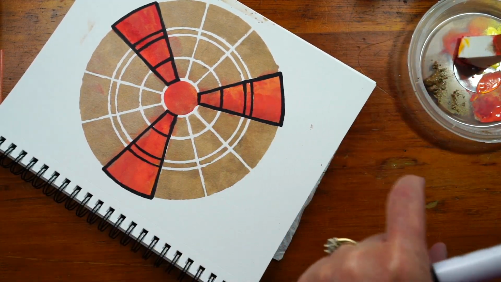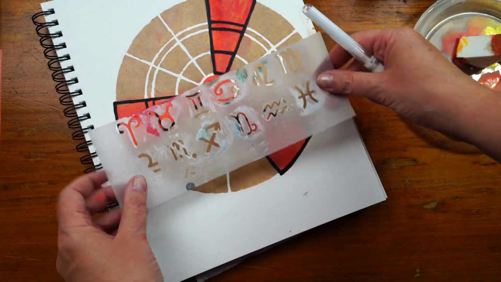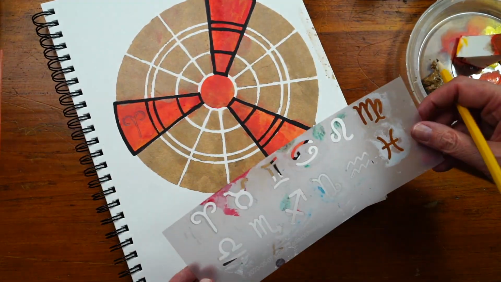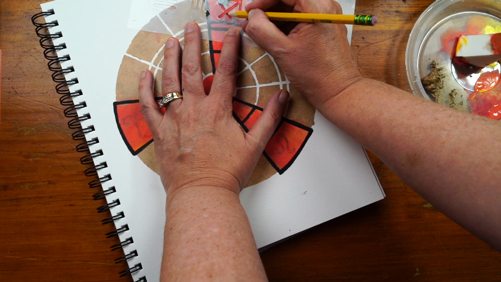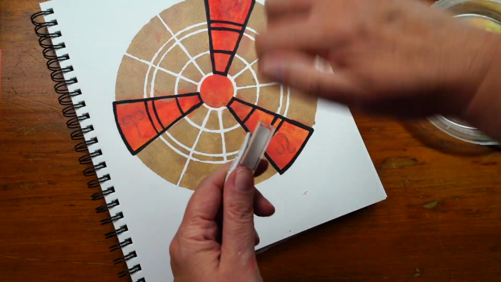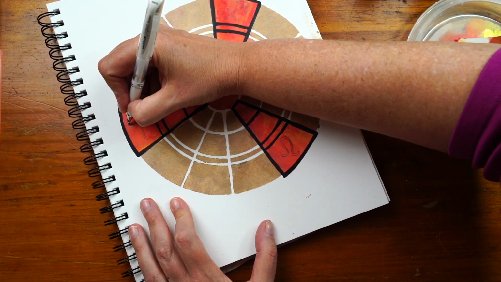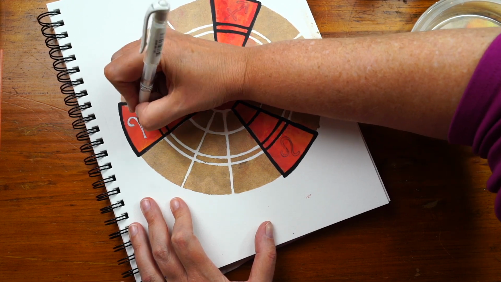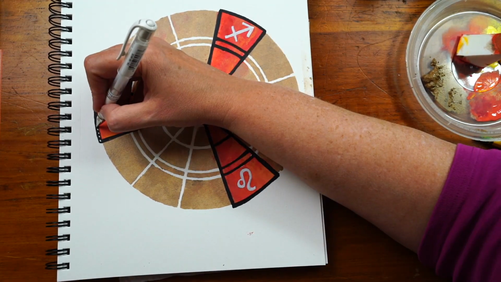So once you have those all outlined, I then take this bottom part of that stencil with the signs and I trace with a pencil those 3 symbols for Aries, Leo, and Sagittarius. And then with a white gel pen, I go in and I color that in. I like how that white is a great contrast against the color.